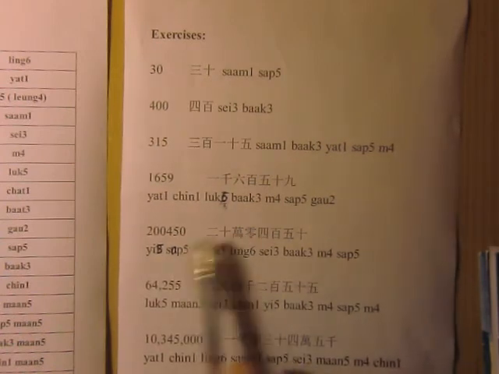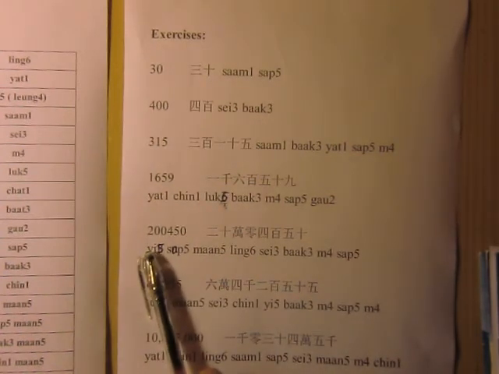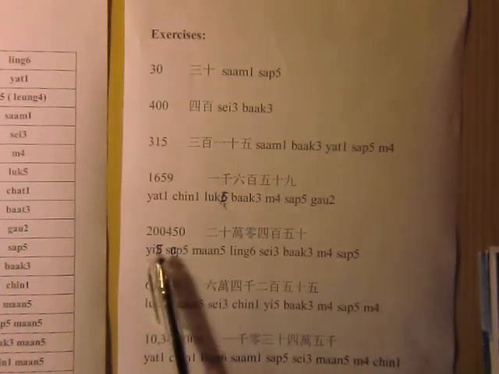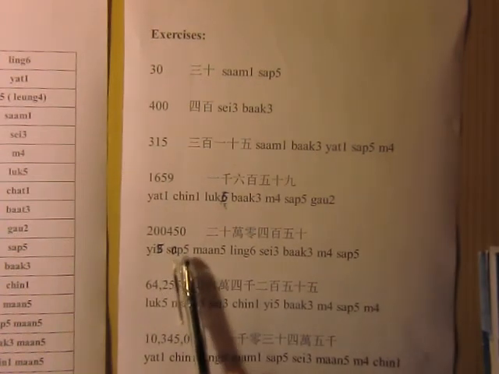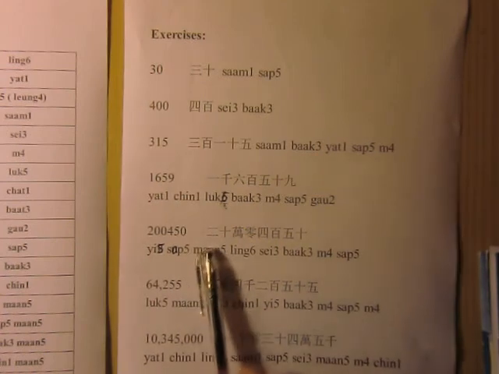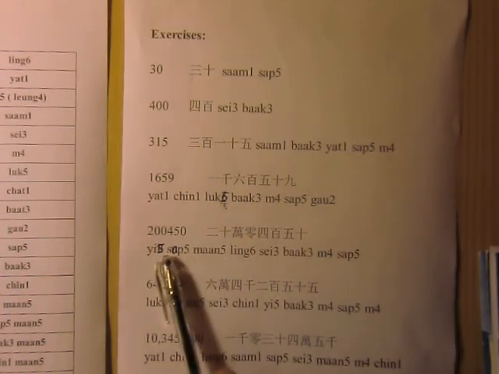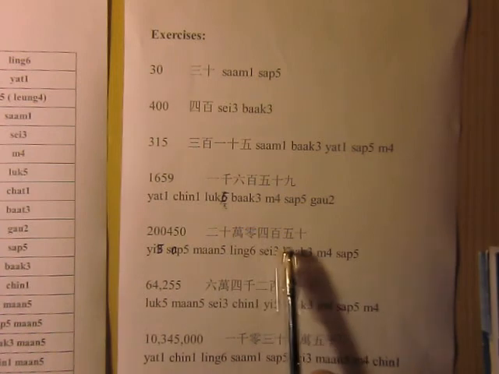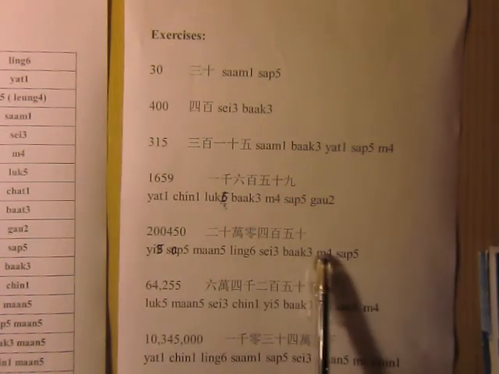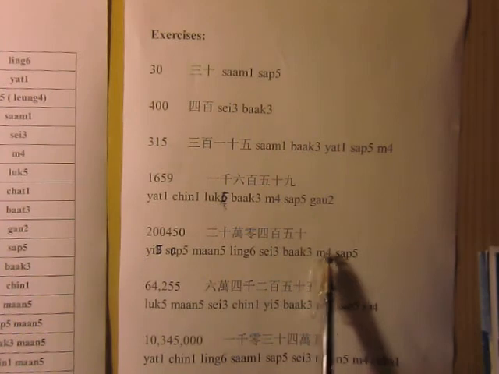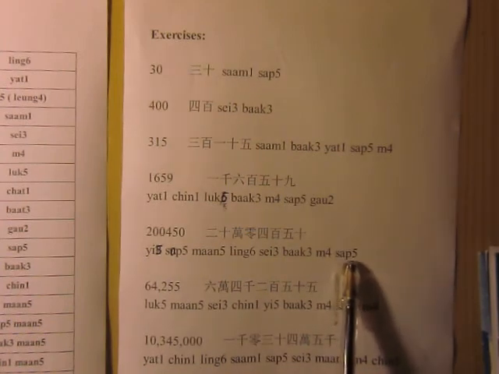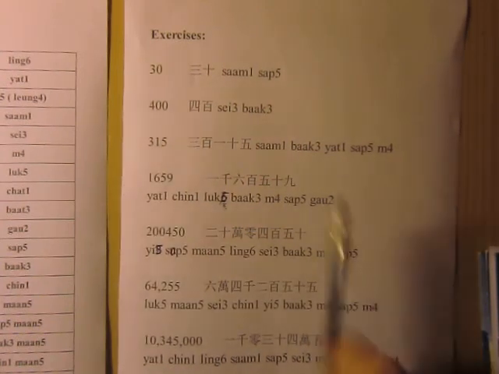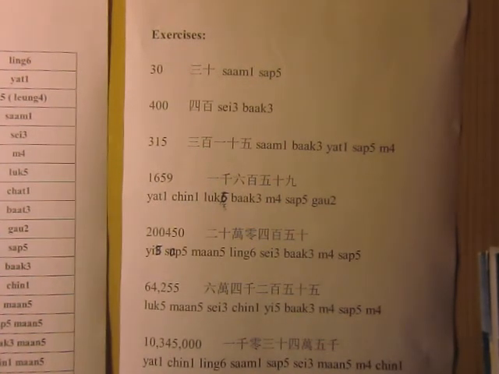So how do you pronounce the entire thing? Tone 5. Sub, 20 man, 20萬, 0, 20萬零, 4, 20萬零4百, 5, 20萬零4百5, 10, 20萬零4百50.